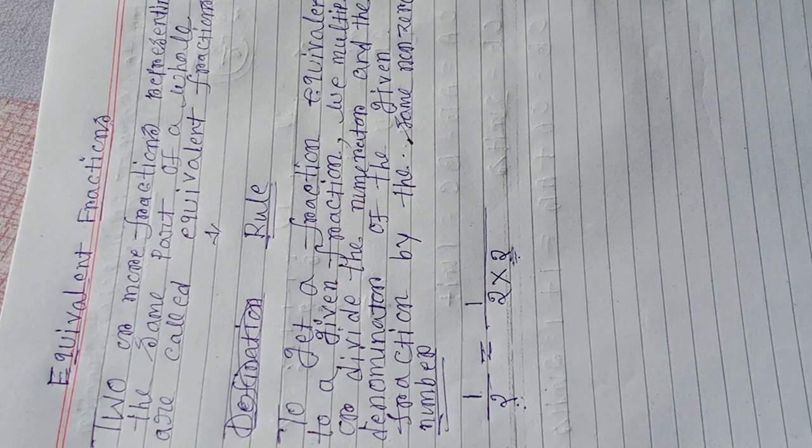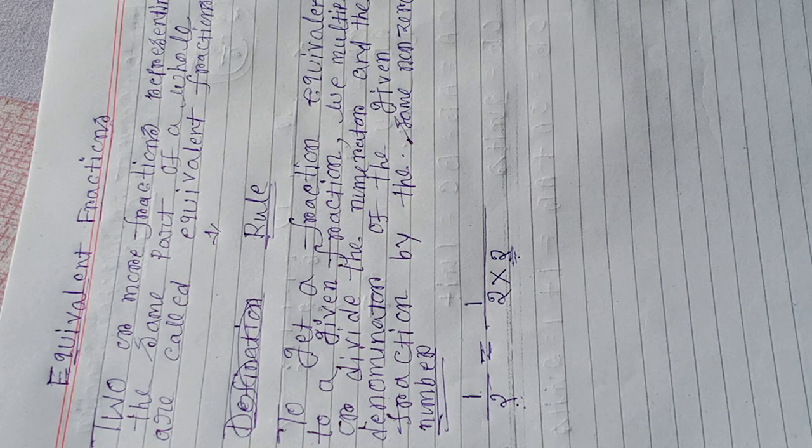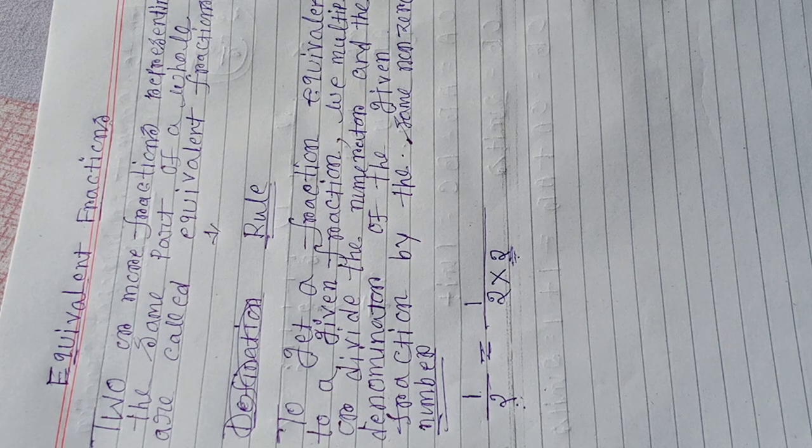Today's topic is equivalent fractions. What are equivalent fractions? When two or more fractions representing the same part of a whole, they are called equivalent fractions. The rule says: to get a fraction equivalent to a given fraction, we multiply or divide the numerator and the denominator of the given fraction by the same non-zero number.